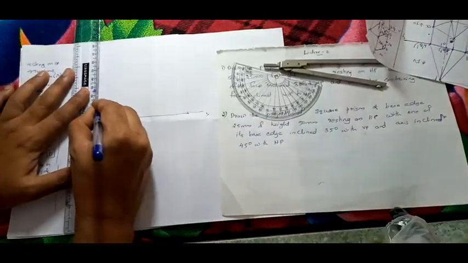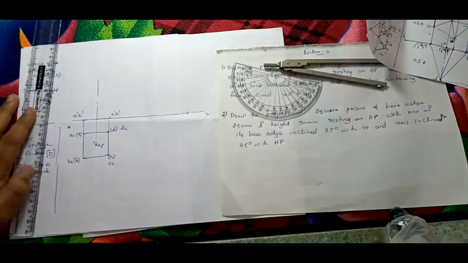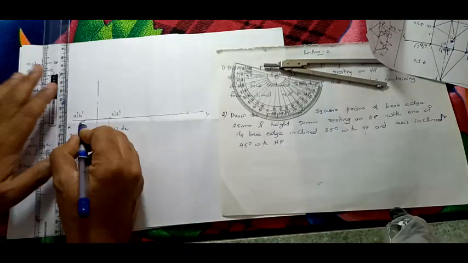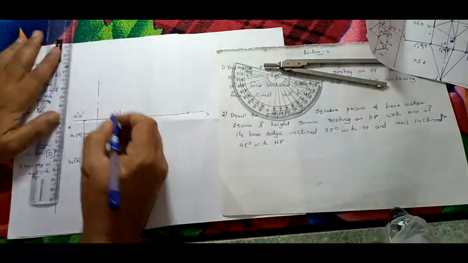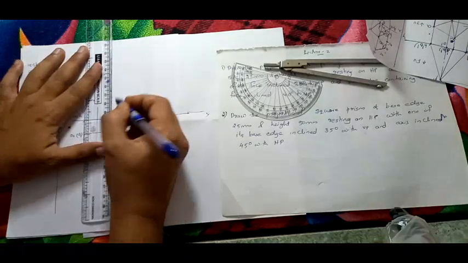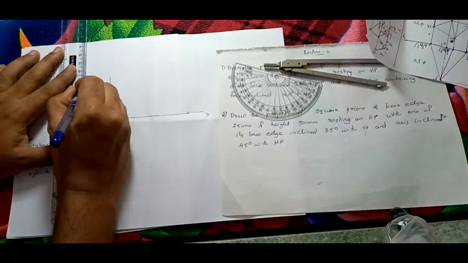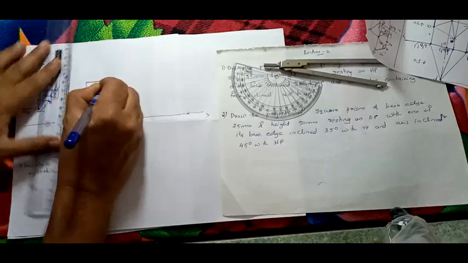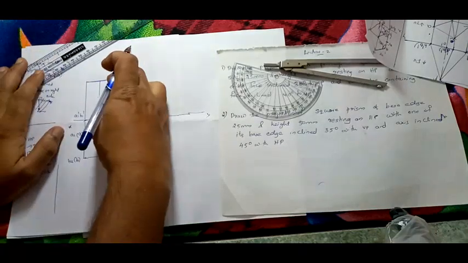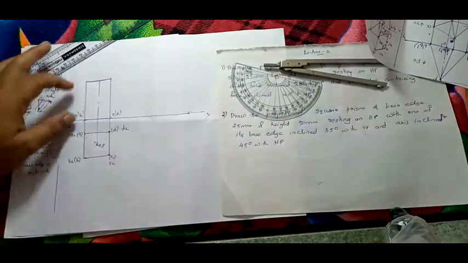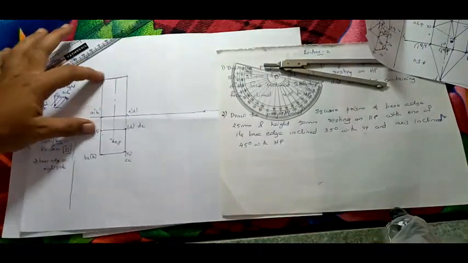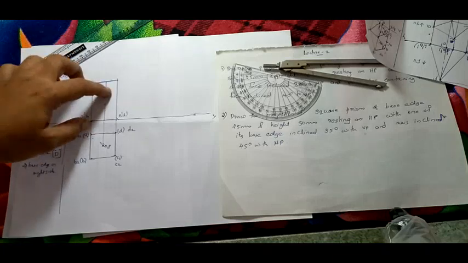On this mark 50 mm. Actually it is a rectangle, right? Rectangle means all these are the same. So from 50 mm, same 50 mm, you have to complete the rectangle. This total is 50 mm, so draw a rectangle such that this is 50 mm, and this will be your axis.